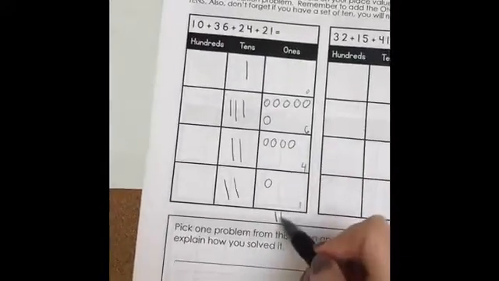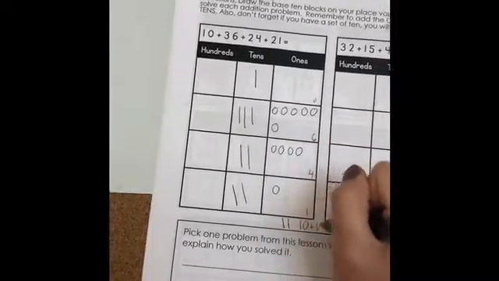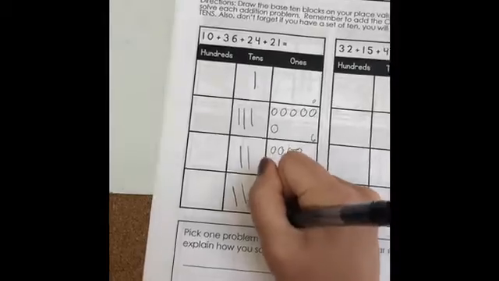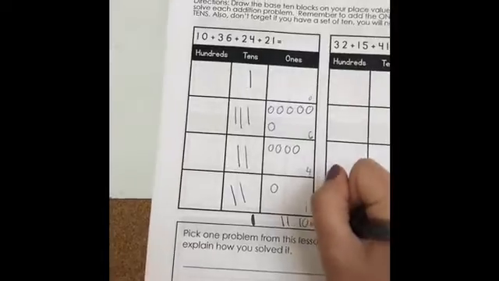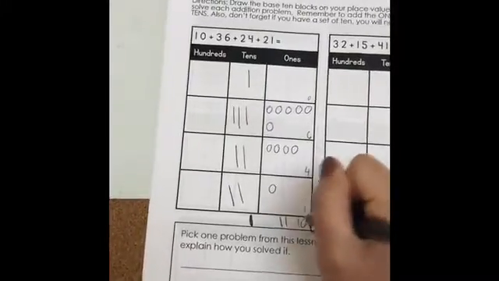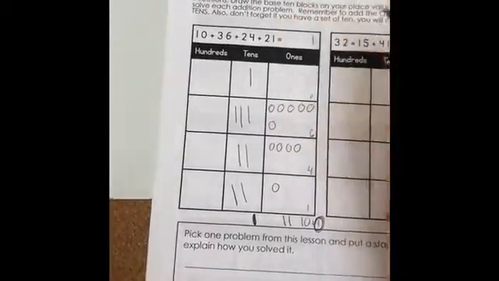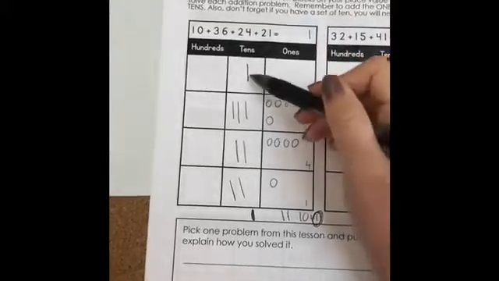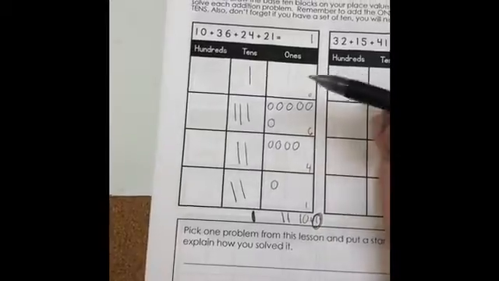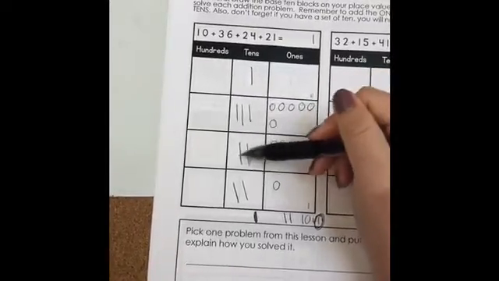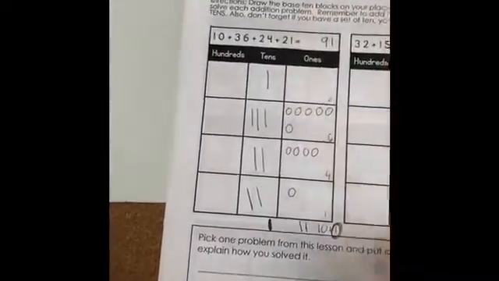Now I know that 11 is a 10 and a 1. So I can make a new 10. So I'm going to put it down here because that's my new 10. Put that in. I have 1 over here. So now let's count my 10s. I have, putting the 1 from down here, 1, 2, 3, 4, 5, 6, 7, 8, 9. So I have 1, 2, 3, 4, 5, 6, 7, 8, 9, 90. So my answer is 91.